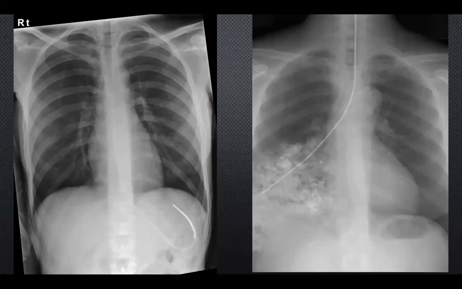Okay, does someone want to tell me what's wrong with the chest X-ray on the right? What am I trying to show here? On the left side, I think it's cardiomegaly, and on the right side, the left border of the heart became decreased. Okay, okay.